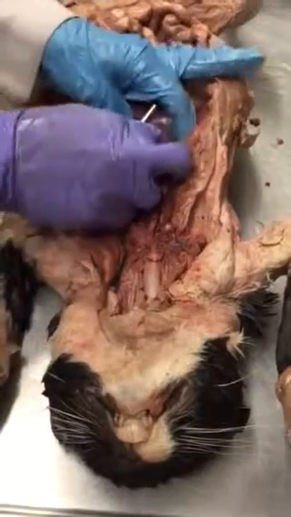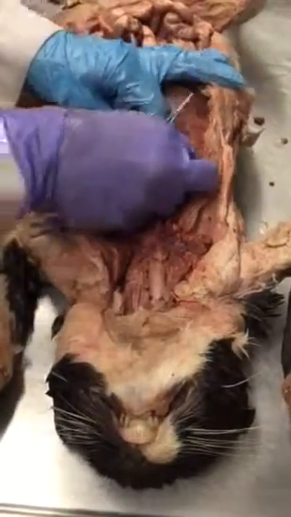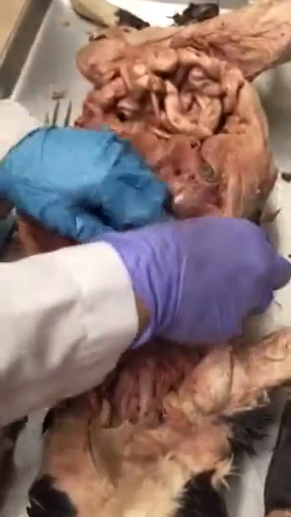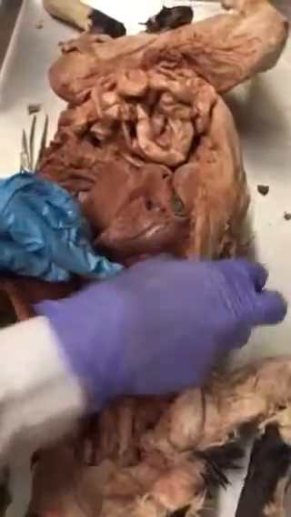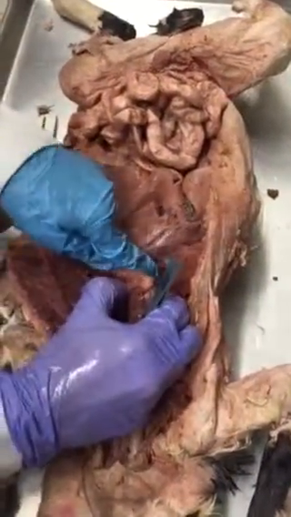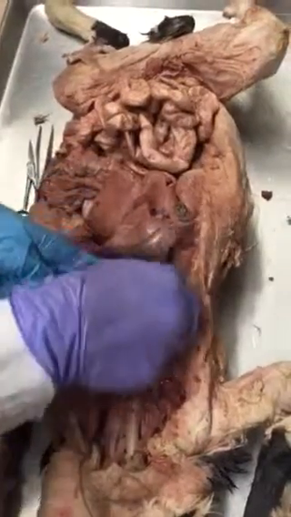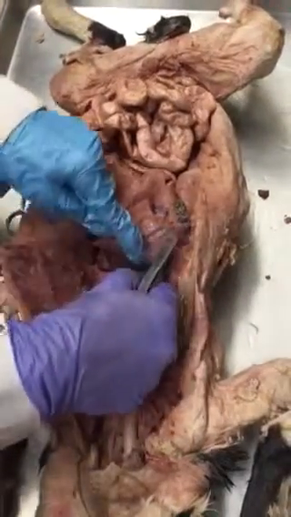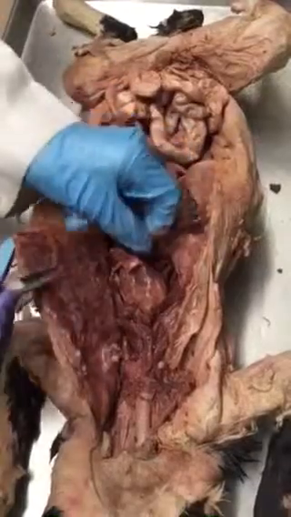Sometimes we can get lucky. Down under here, I didn't do this earlier. Sometimes we can get our inferior vena cava down here. Maybe we'll find it further down. Anyway, what's this structure right here?